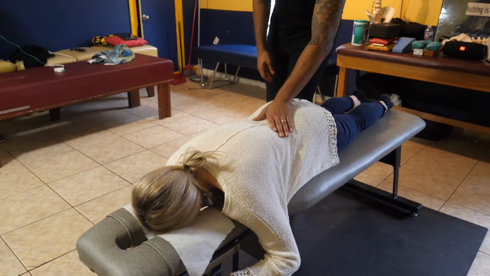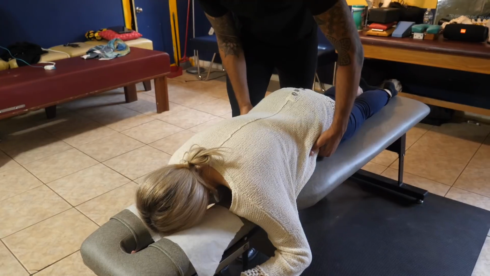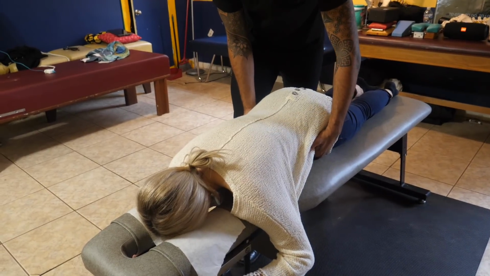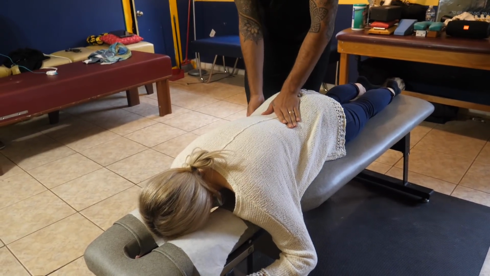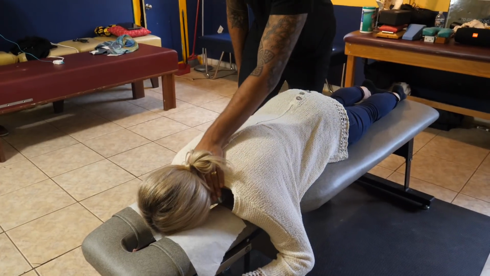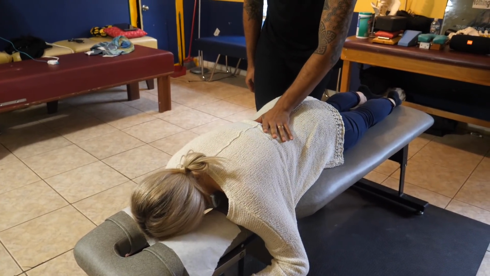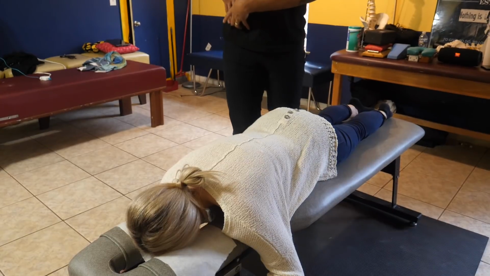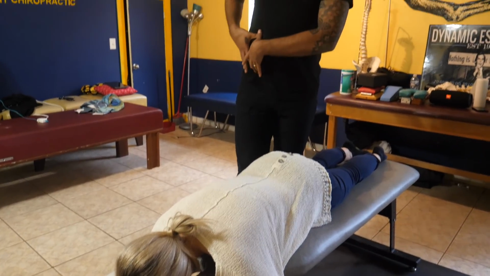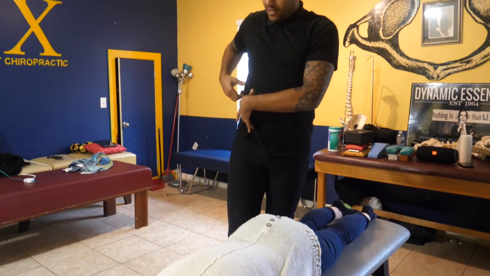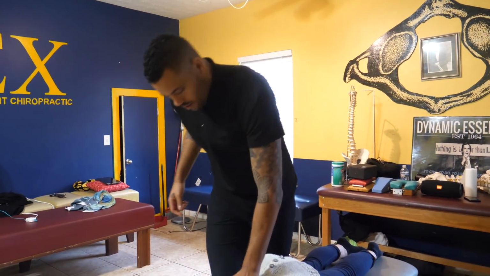So let's palpate. We can palpate the anterior aspect. She's a lot tighter on the iliacus on the right side. So I think it's hip flexor. So basically if hip flexor is really engaged, it will actually traction the pelvis up, and you'll get tightness of the QL on the same side.